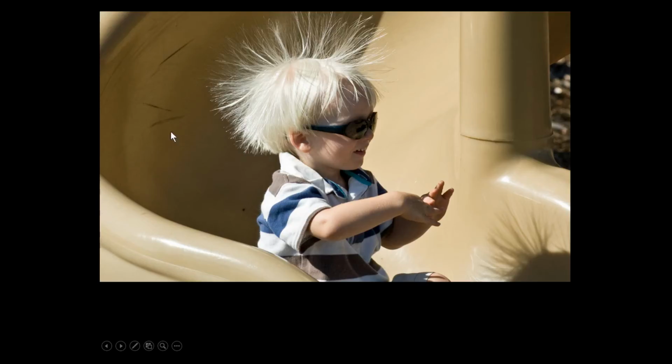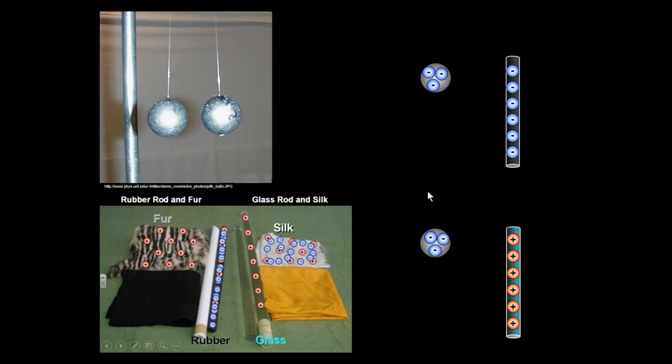If this kid slid down the slide here, this material and whatever the kid's wearing grabbed electrons, and the hair stood up because the charge on the hair is just trying to get away from each other. Be careful getting back into your car when you're filling up the tank, because when you touch the nozzle here, you can create a little spark because the pants on the upholstery of your chair made a charge on your body.